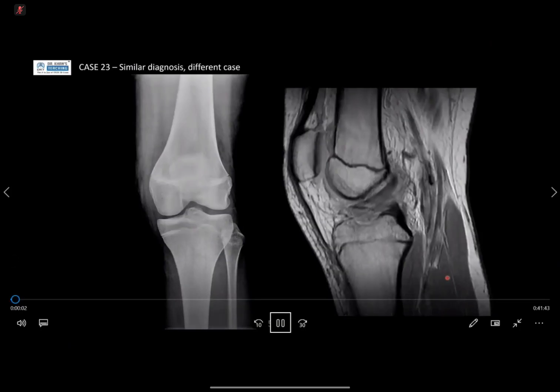Similar diagnosis, different case. Can you tell me where the site of injury is? It's an avulsion fracture at the tibial spine, at the insertion of the ACL. Tibial spine, yes. So this is quite a satisfying one when you're seeing it in your trauma pile, because you can see it quite nicely.